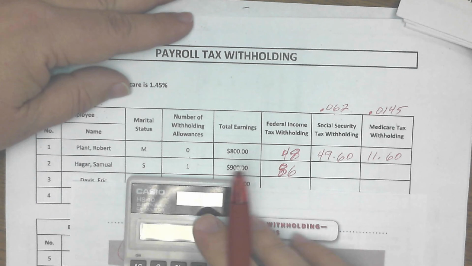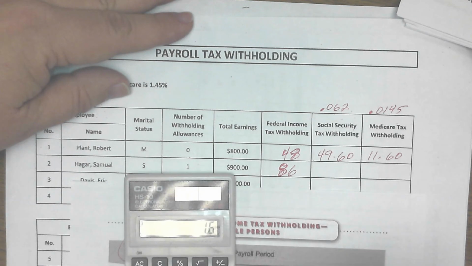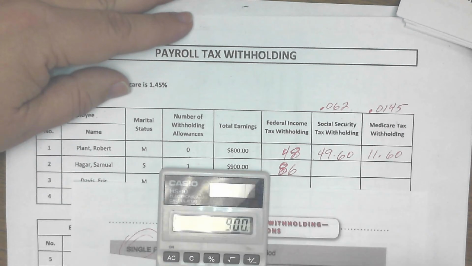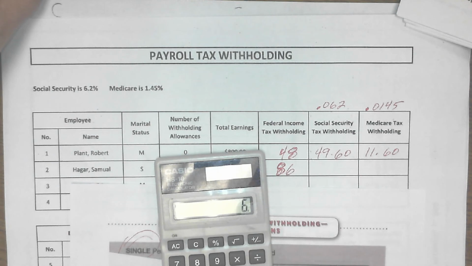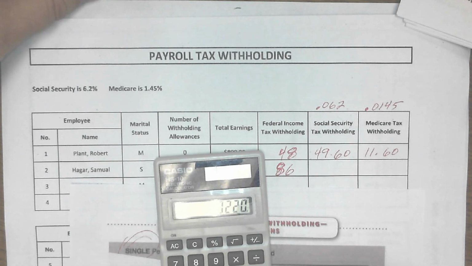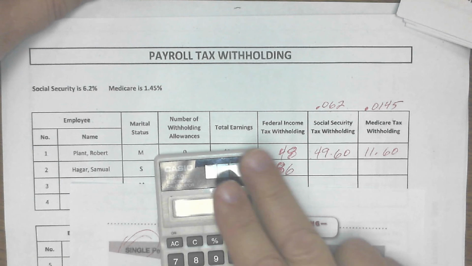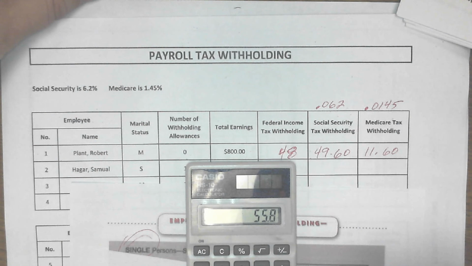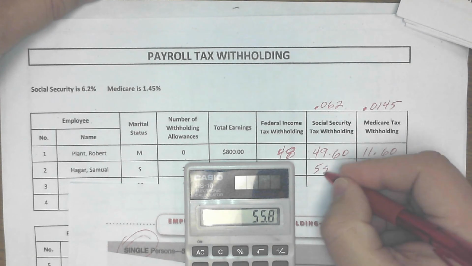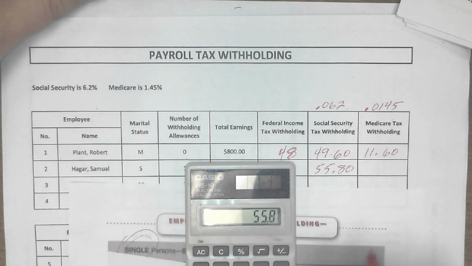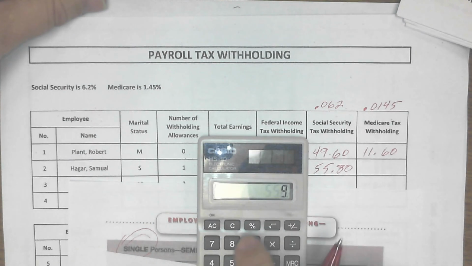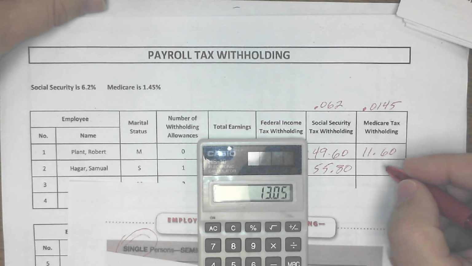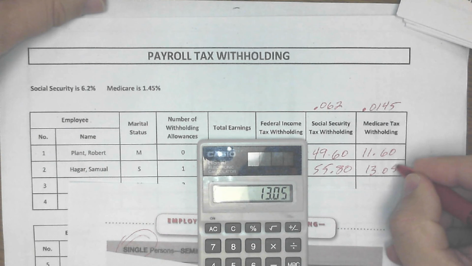So our next one, I'm going to do the 900. So 900 times, now what you could do, you could just use 6.2%. $55.80. Or 900 times 0.0145. 1305.